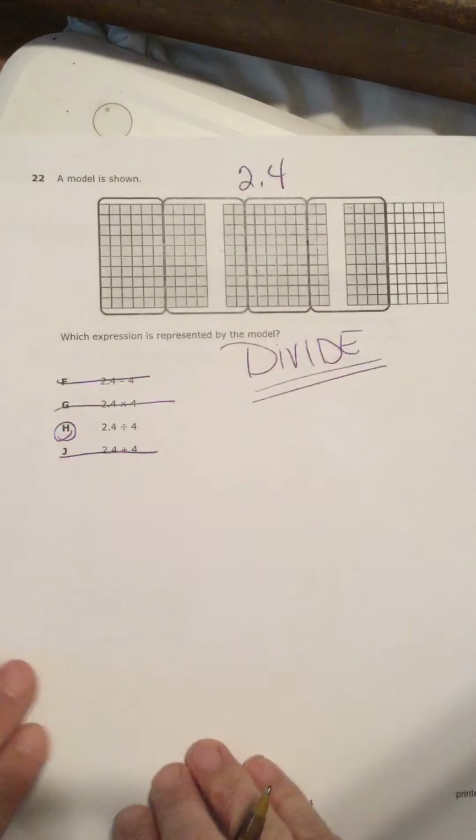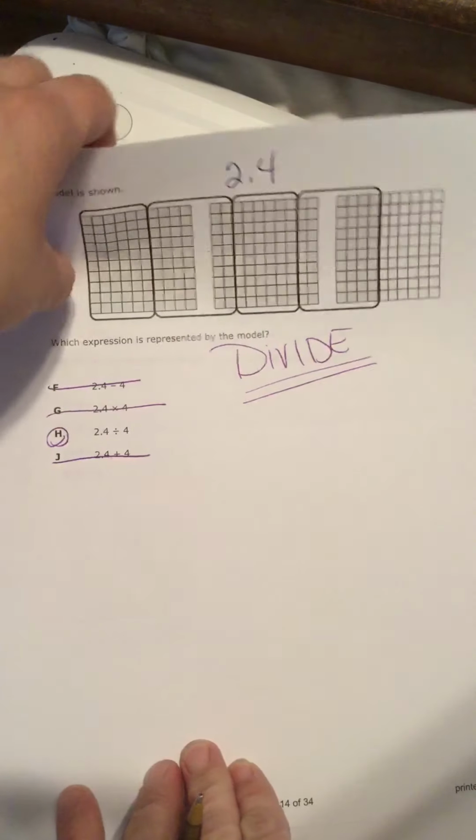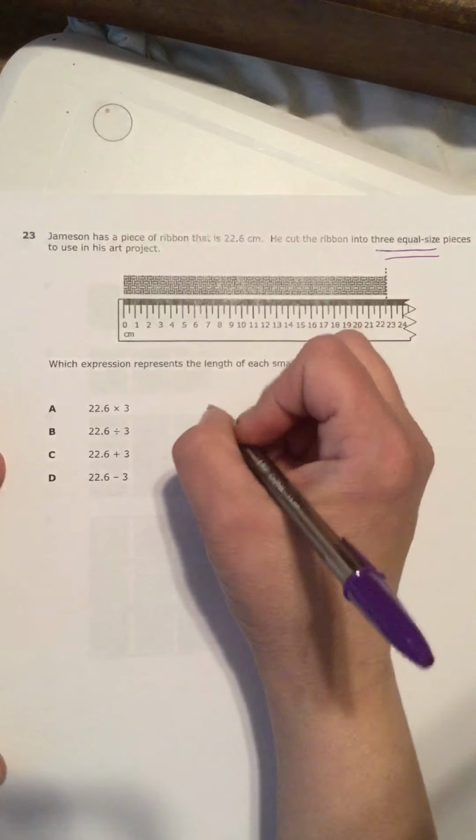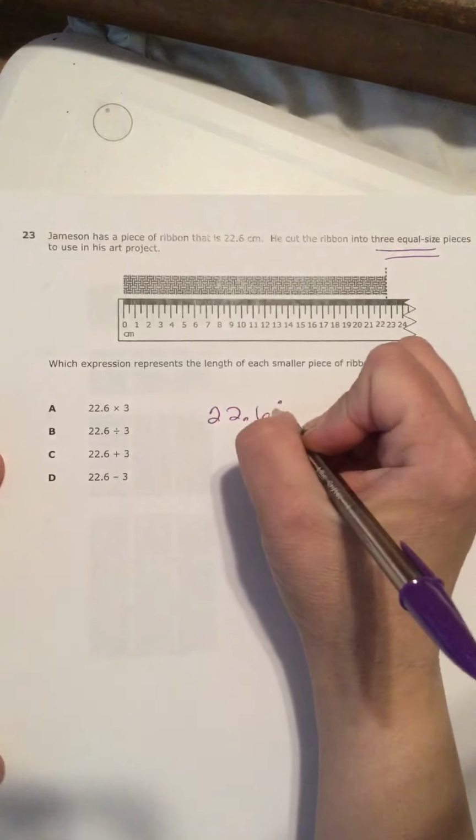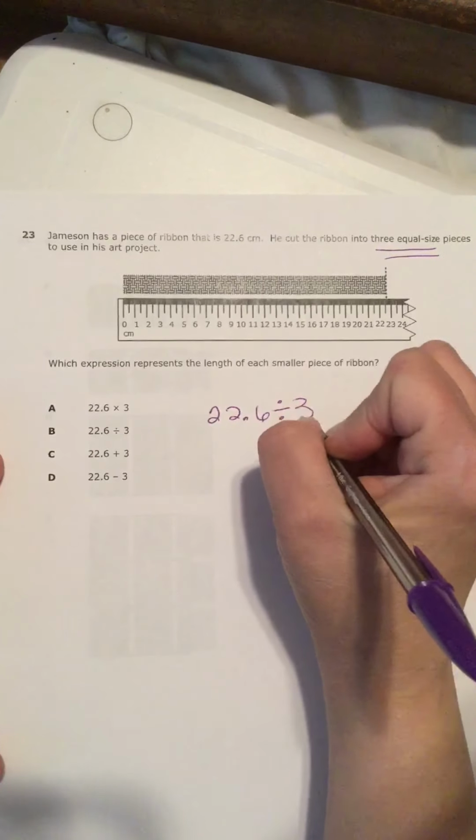Okay, so if that's a division problem, then obviously what are you going to do with number 23? So think about it. Jameson has a piece of ribbon that is 22 6/10 centimeters. He cut the ribbon into 3 equal-sized pieces. Which expression represents the length of each smaller piece of ribbon? 22 6/10. And he's cutting it into smaller pieces, so he is dividing it by 3.